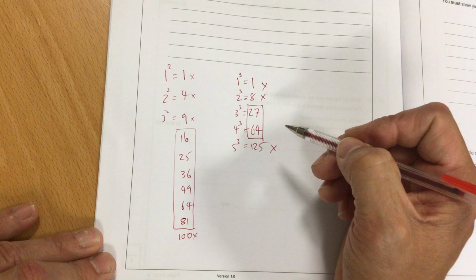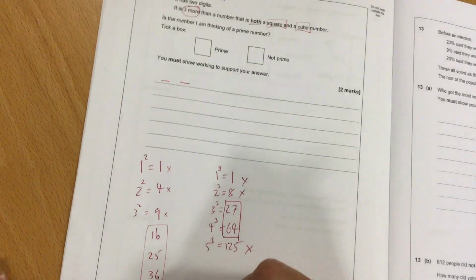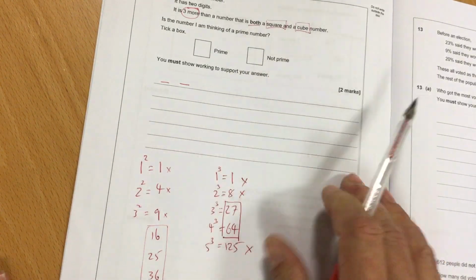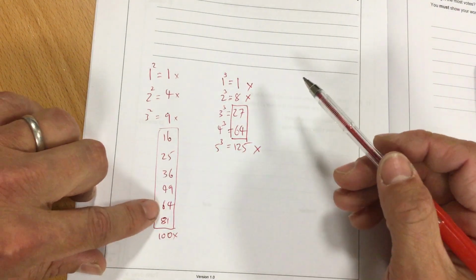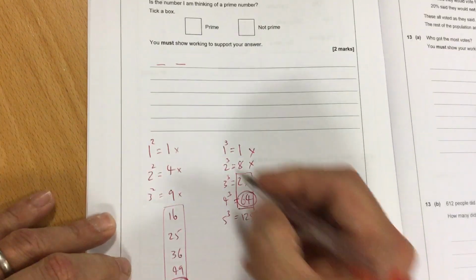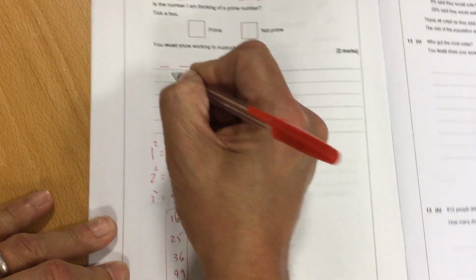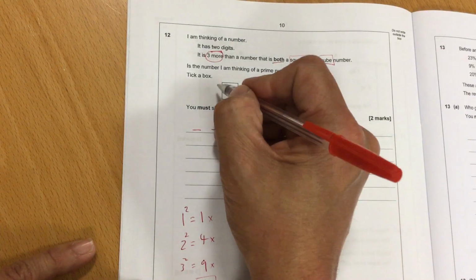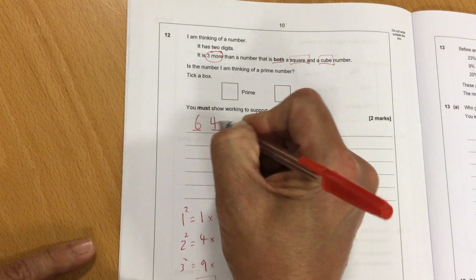So what is a number that's both square and cube? Well, 64 shows up in both lists, so this is the number we're looking for. So I'm thinking of a number. It has 2 digits, so it could be 64.